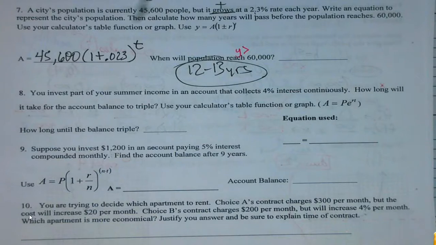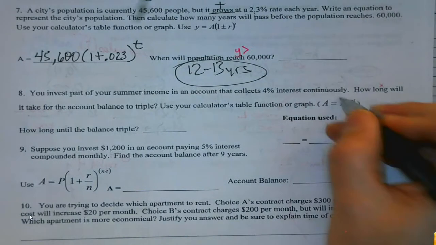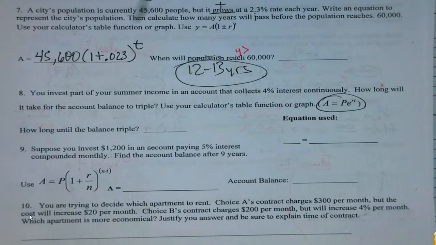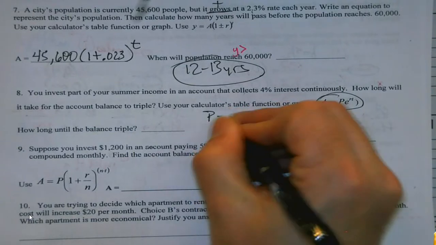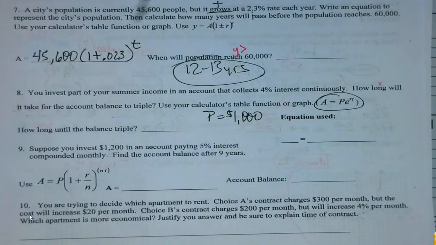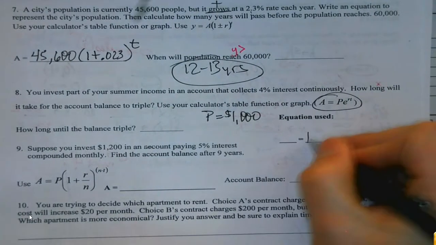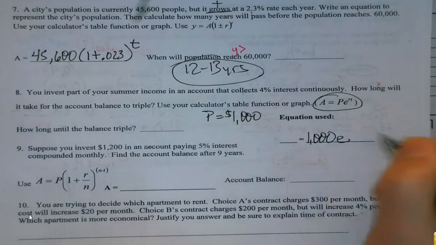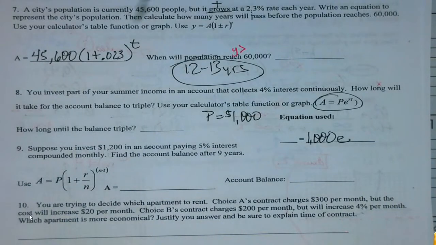You invest part of your summer income in an account that collects 4% interest continuously. How long will it take for the balance to triple? Okay, lots of things going on here. Here is the equation. Use that one. So, how much did I start with? Oh, didn't tell me. Make one up. So, we're going to make, because I'm boring and I do the same thing every time, I'm going to make it 1,000. So, I guess I could put that here. 1,000. E is a value. We'll chat about that again here in a second.